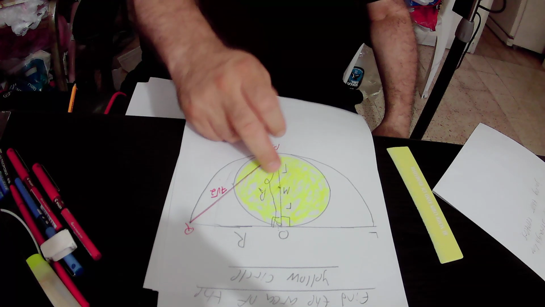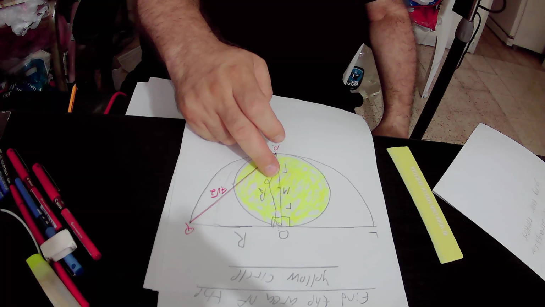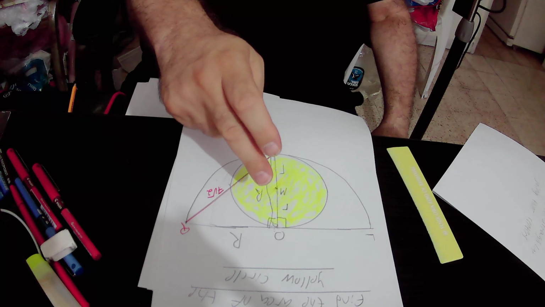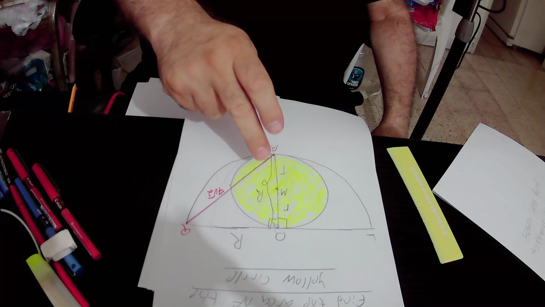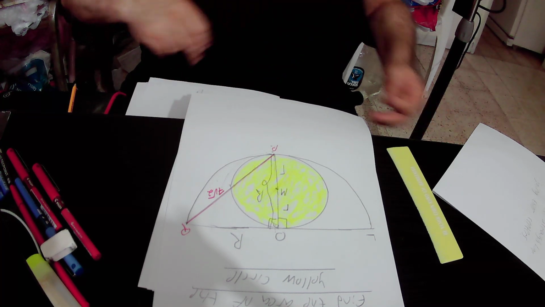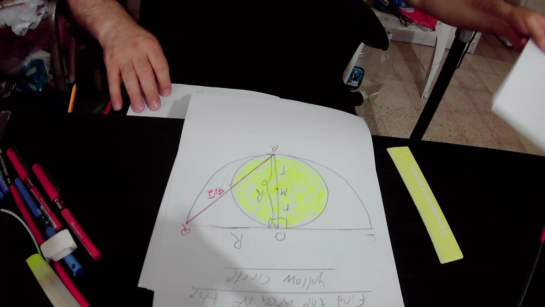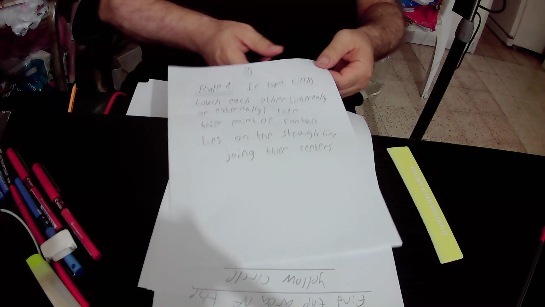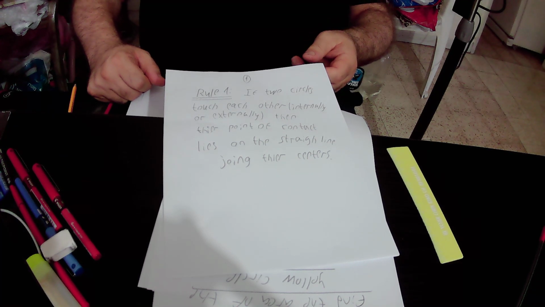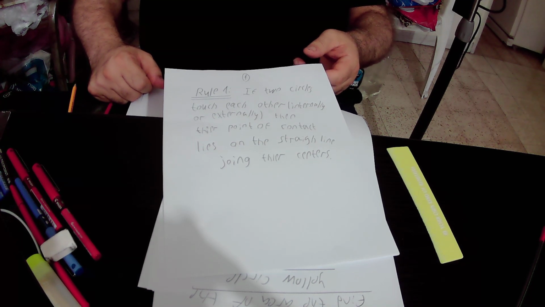Actually, we connected the two centers together. The center of the semicircle is at point O, and the center of the yellow circle is at point M. And we have a rule that states that if two circles touch each other internally or externally, then their point of contact lies on the straight line joining their centers.